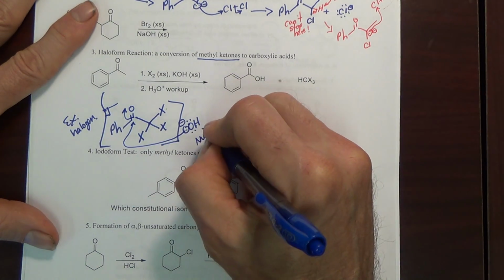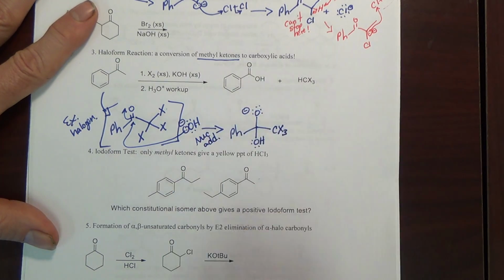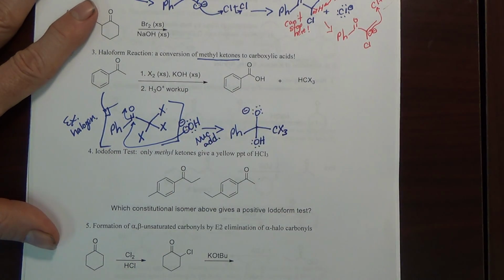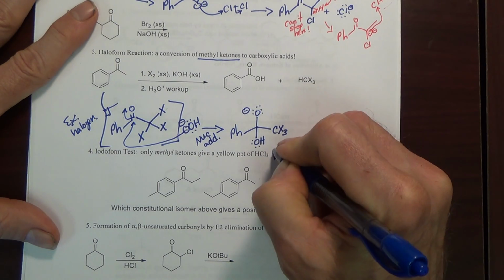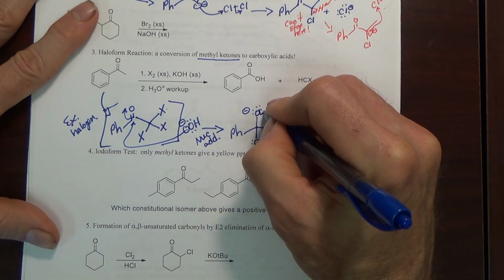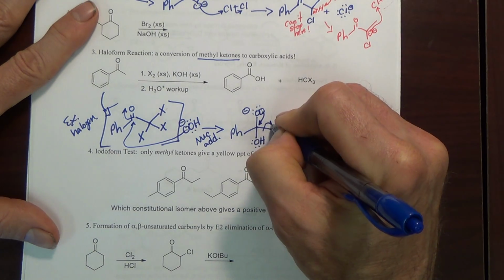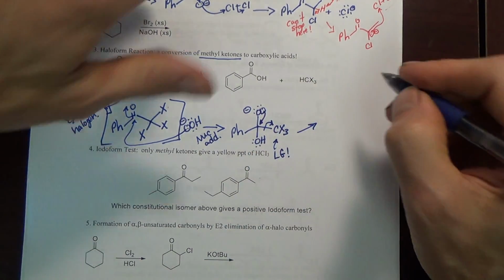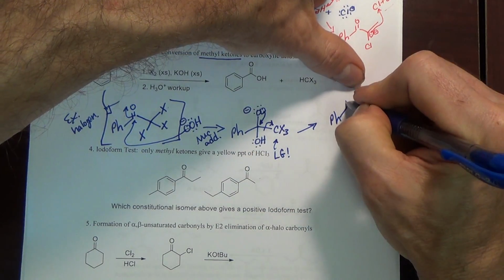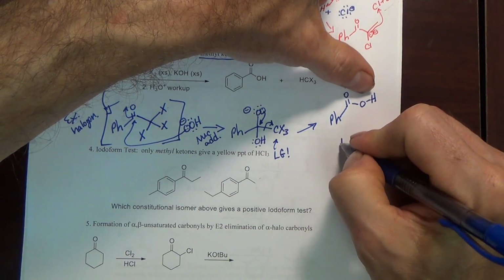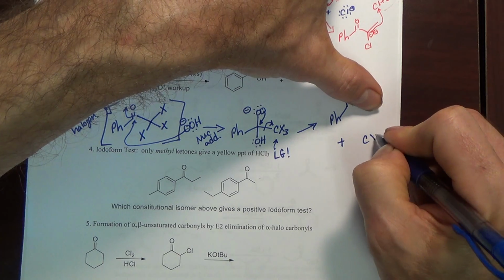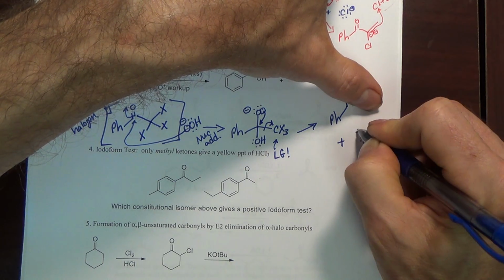And so that's just good old-fashioned nucleophilic addition to carbonyl. But now this will serve as a leaving group. And now the electrons come back down and kick that off, and that will give our carboxylic acid plus the CX3 anion.